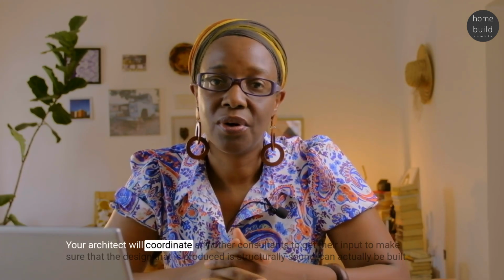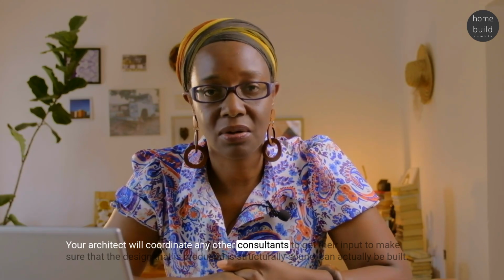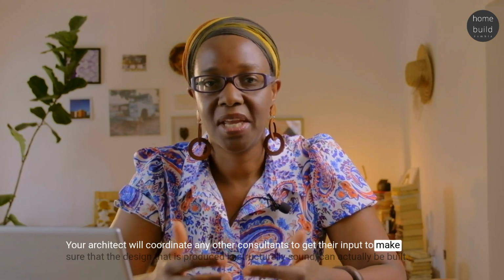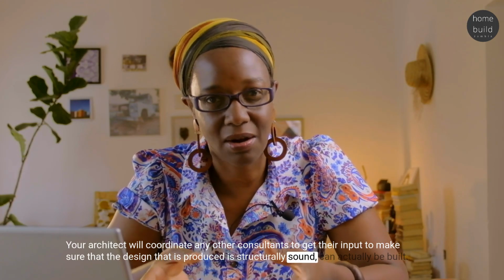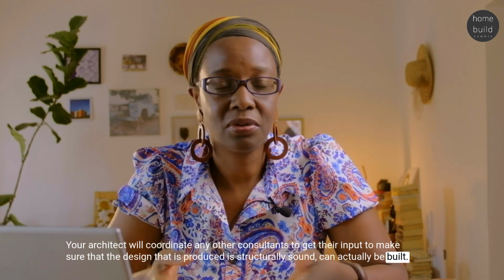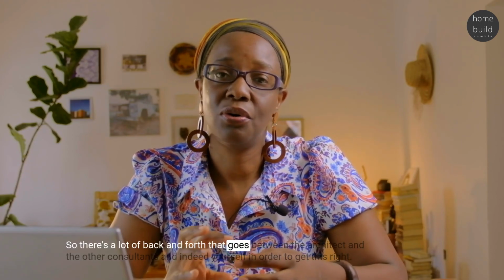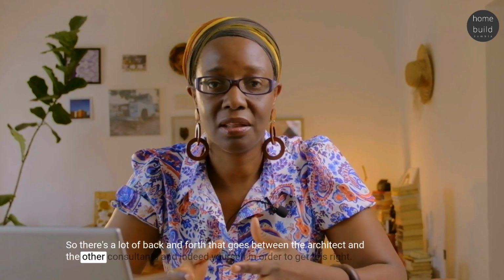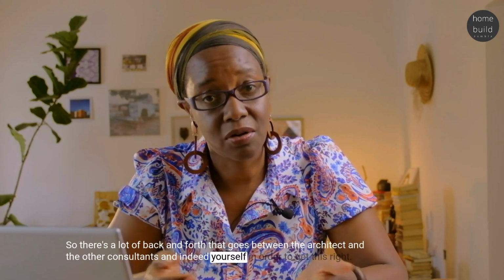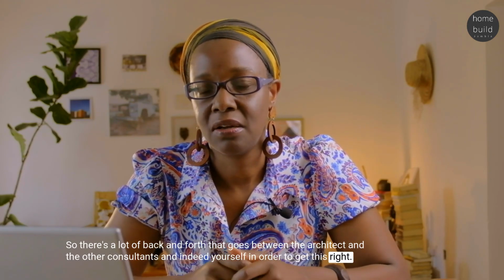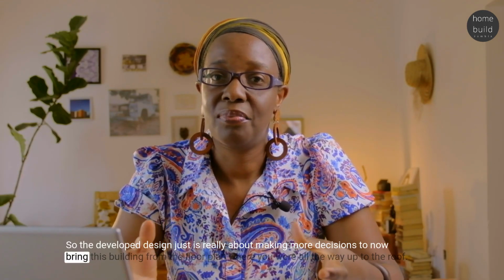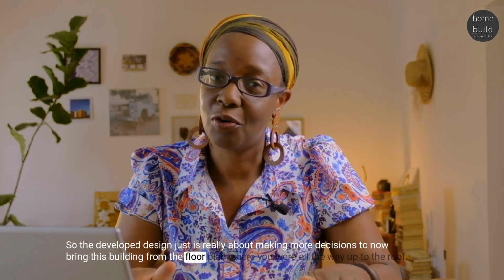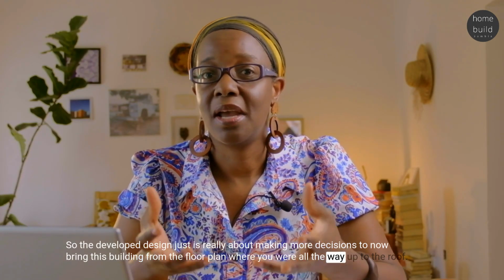Your architect will coordinate any other consultants to get their input to make sure that the design that is produced is structurally sound and can actually be built. So there's a lot of back and forth between the architect and the other consultants, and indeed yourself, in order to get this right. The develop design is really about making more decisions to now bring this building from the floor plan all the way up to the roof.